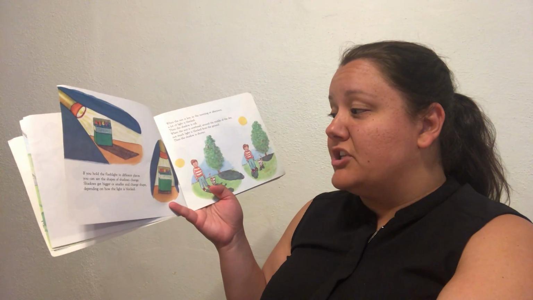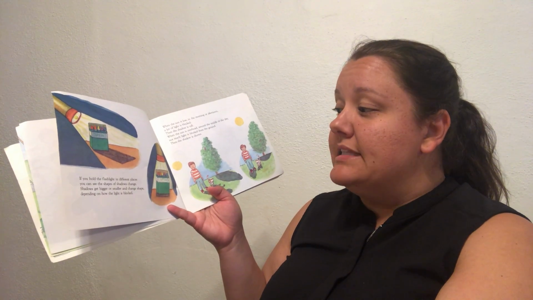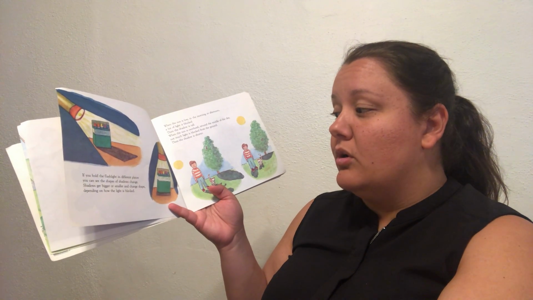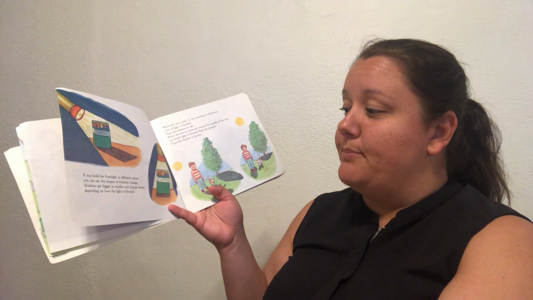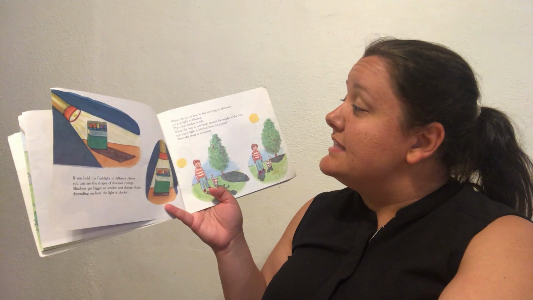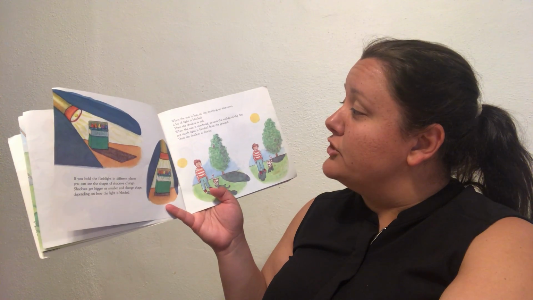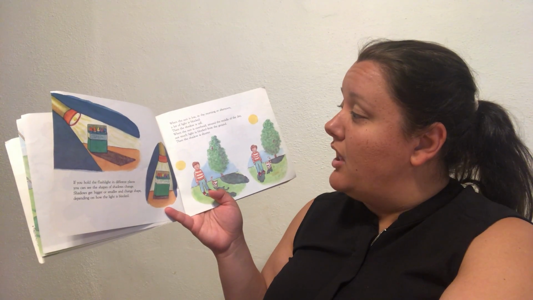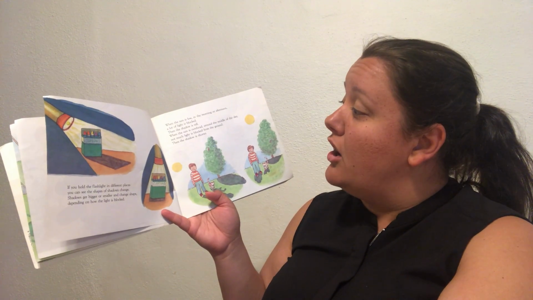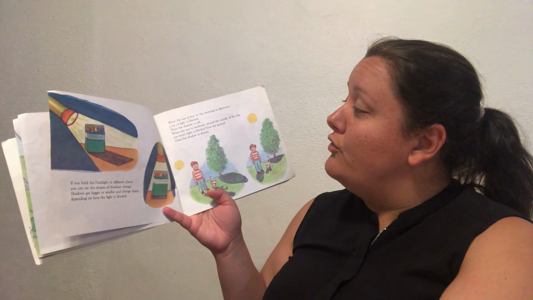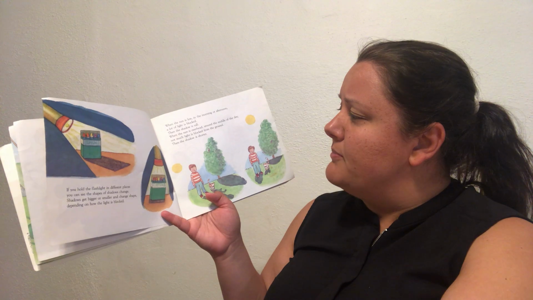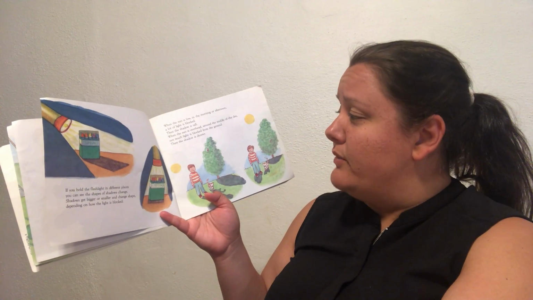If you hold the flashlight in different places, you can see the shapes of shadows change. Shadows get bigger or smaller and change shape depending on how the light is blocked. When the sun is low in the morning or afternoon, a lot of light is blocked. Then the shadow is tall. When the sun is overhead around the middle of the day, not much light is blocked from the ground. Then the shadow is shorter.